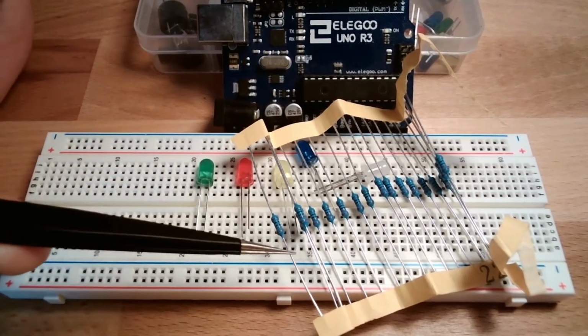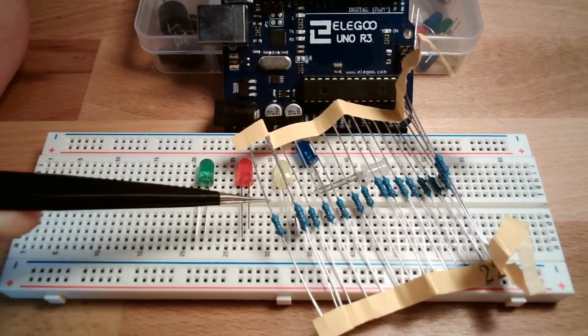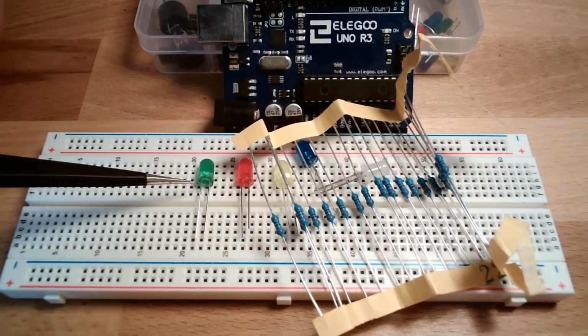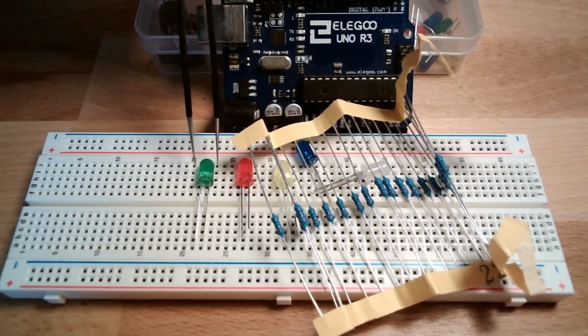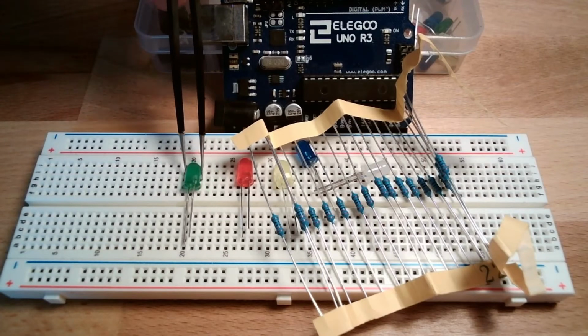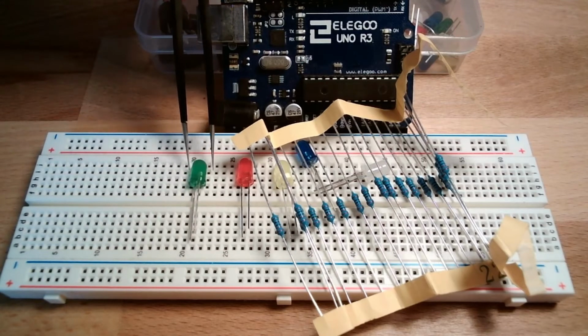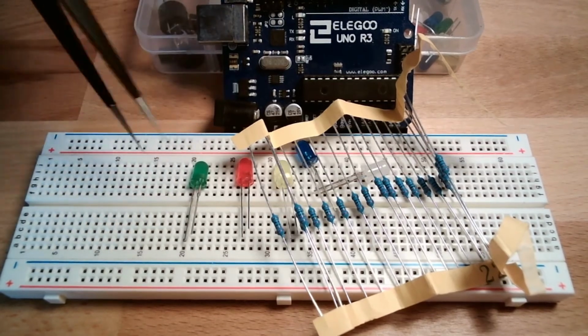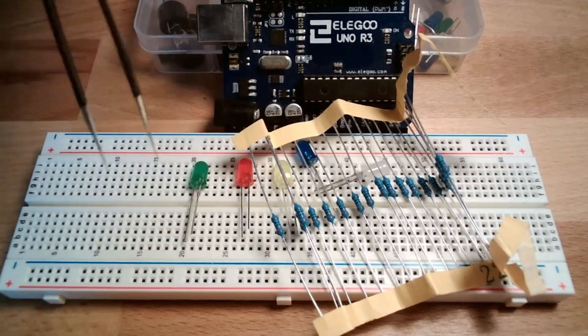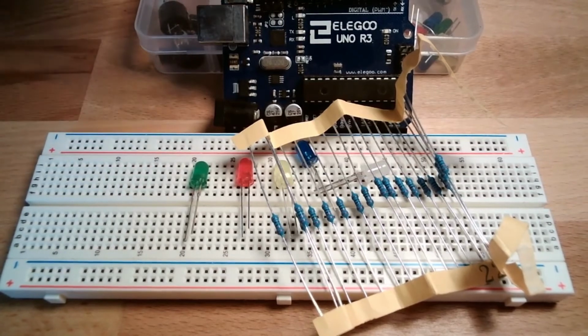Some of the volts will drop here, and the correct amount of volts will drop here, so that only a certain amount of current is flowing. It will be around 15 to 20 milliamps, then we are fine.